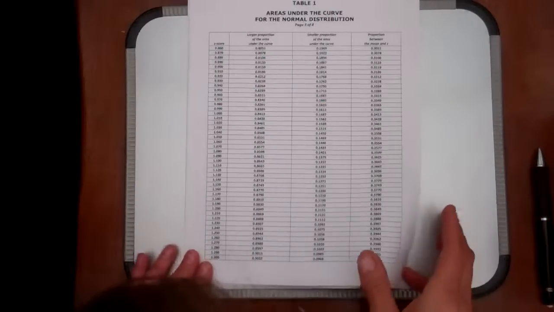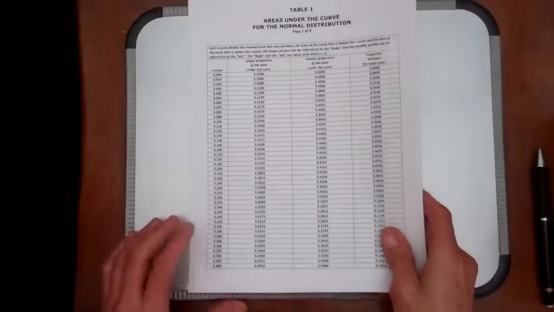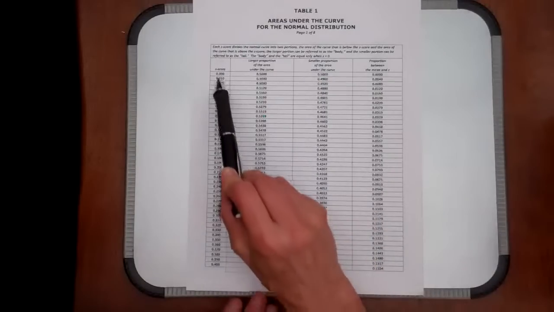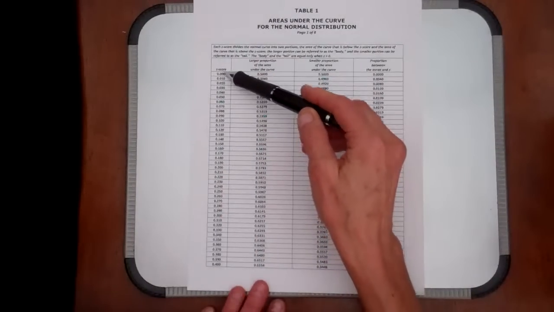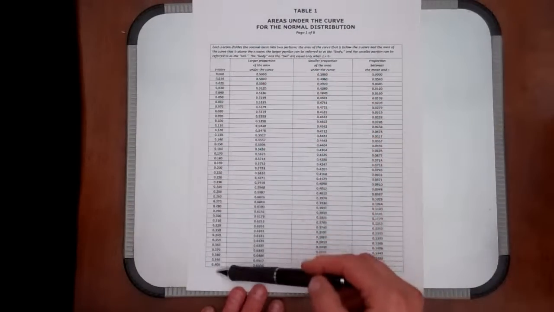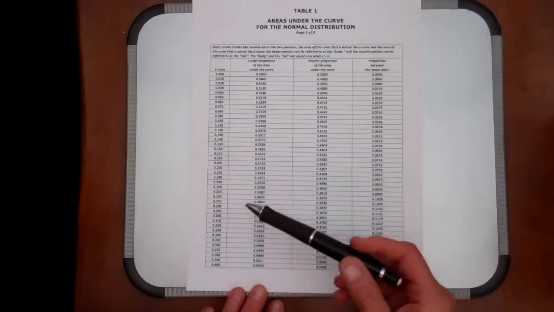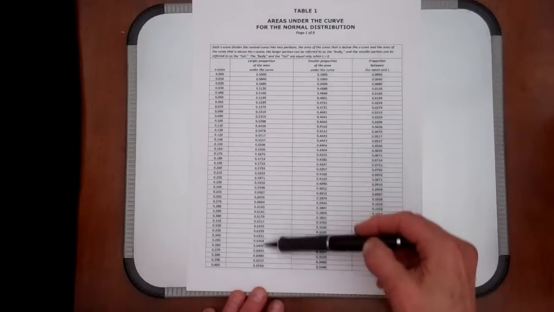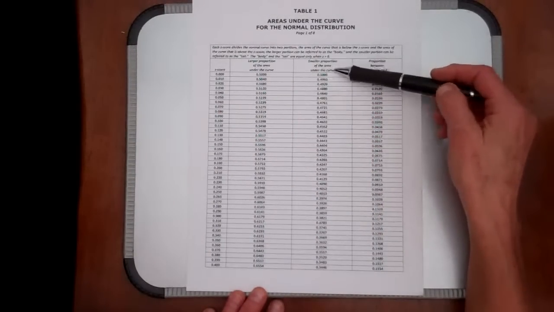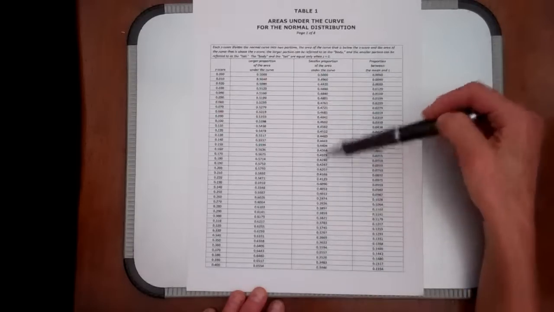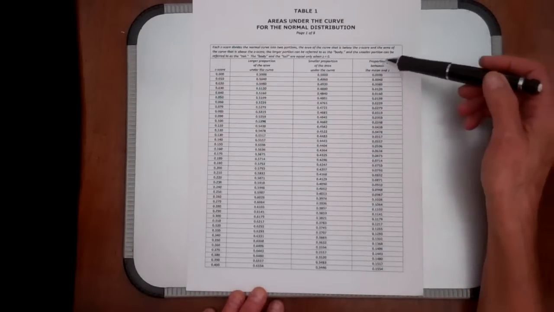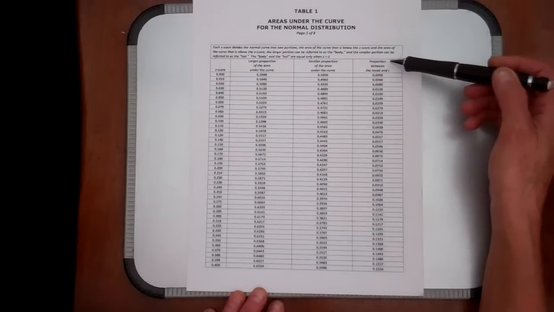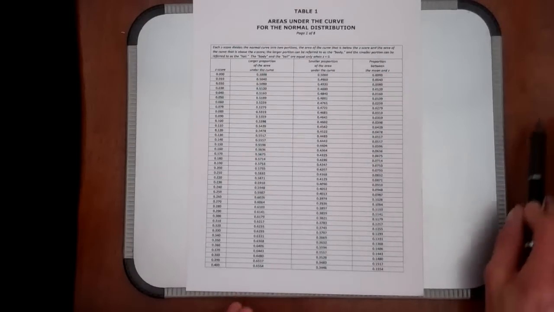Now, you'll see that I have page 3 up here. Let's go to page 1. Okay, so there are 4 columns here. The first column gives you a list of z-scores to 2 decimal places. The second column says larger proportion of the area under the curve. This third column says smaller proportion of the area under the curve. And the last column gives you the proportion of the area under the curve between the mean and z.